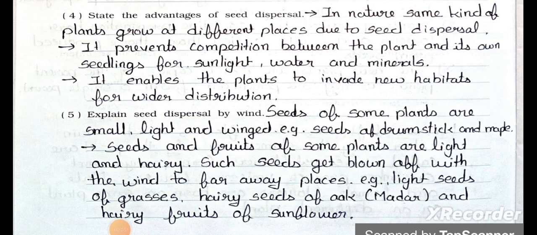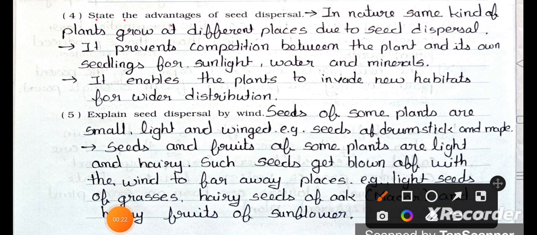Today we'll see Standard 7th, Subject Science, Chapter number 12, Reproduction in Plants. In the previous video, part 2, we have seen up to Q.3 of Main 7. Today we'll see Main 4. State the advantages of seed dispersal.